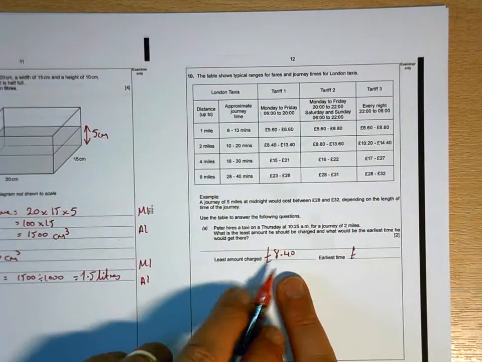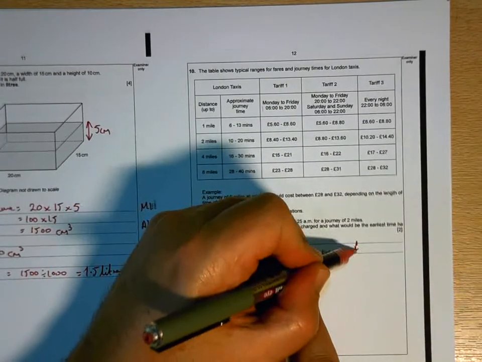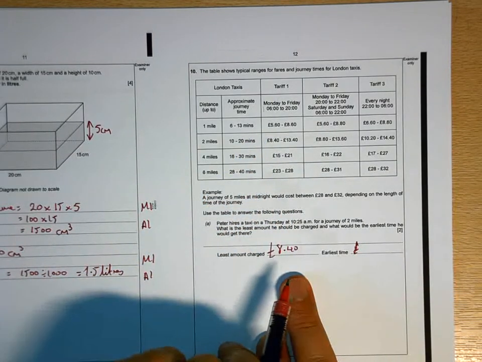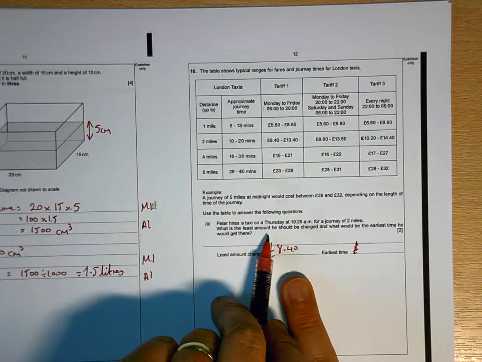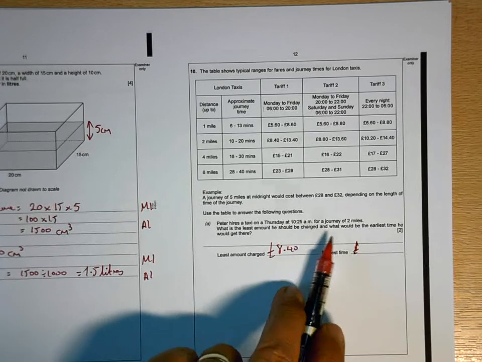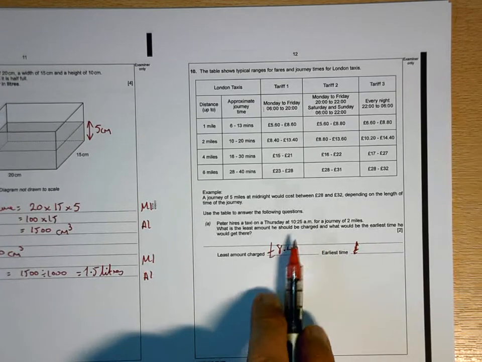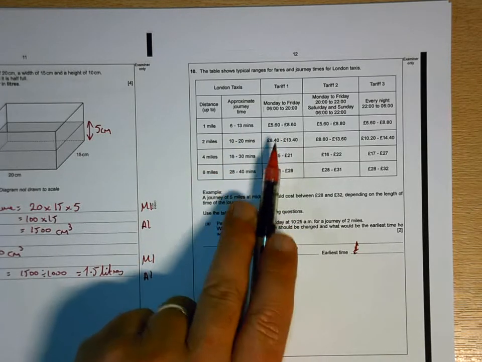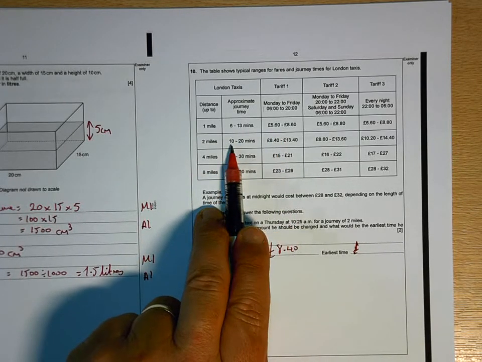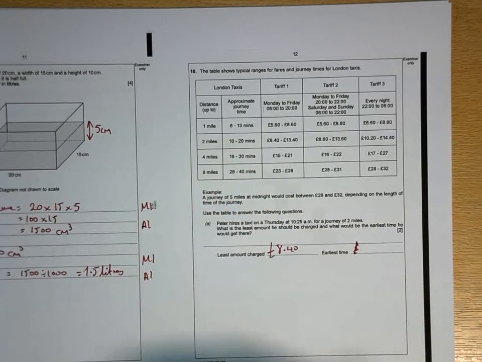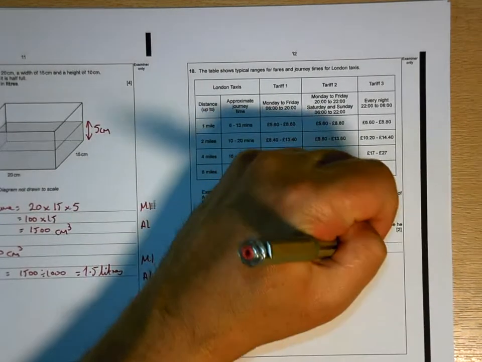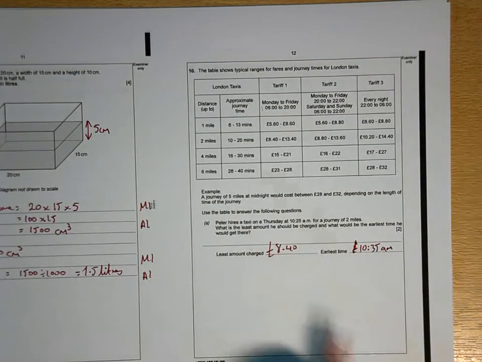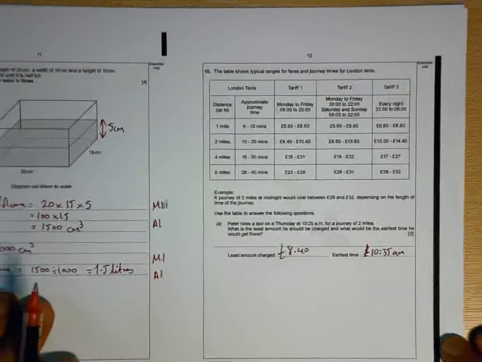Sorry, least amount charged £8.40. Earliest time, what is the least amount he should be charged, and what would be the earliest time he would get there. So if he's leaving at 10:25, the earliest time is 10 minutes, so that would be 10:35. So £8.40, 10:35 AM.